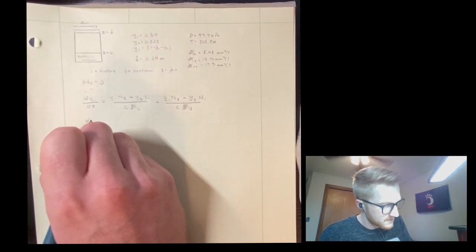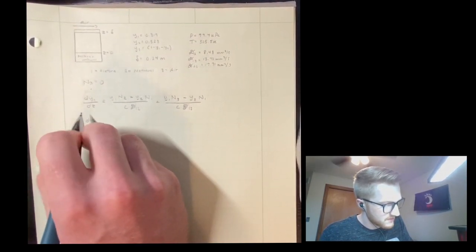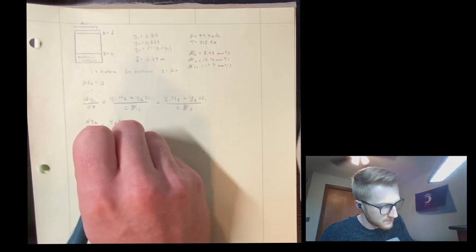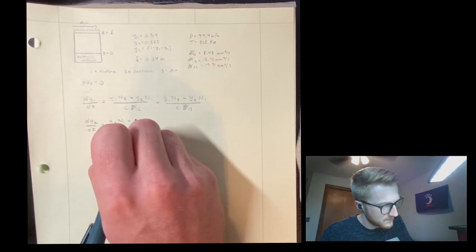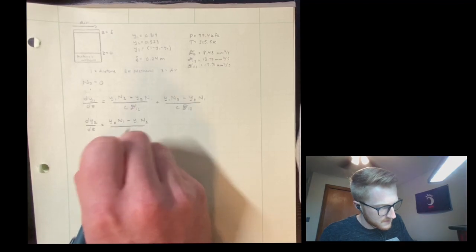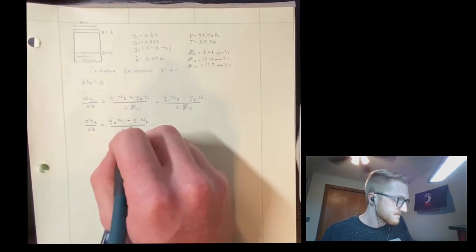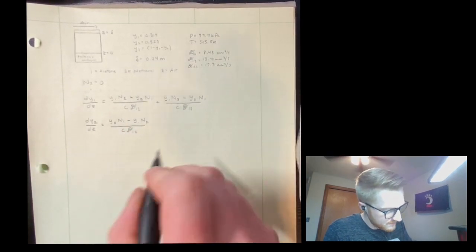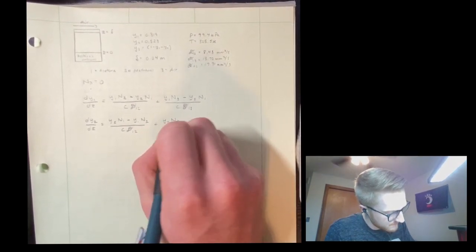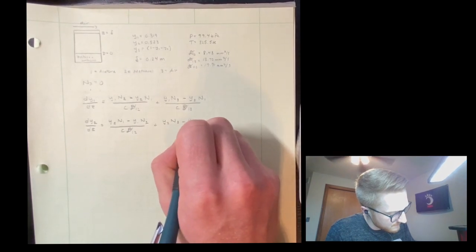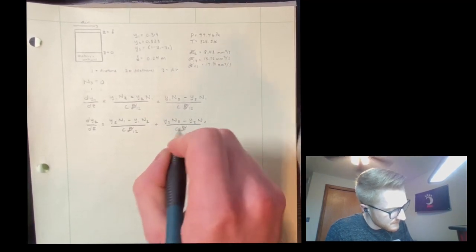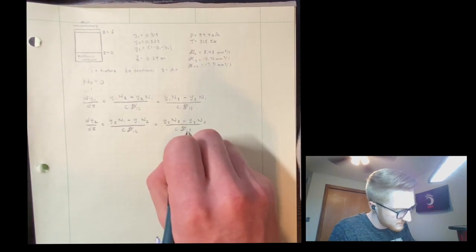And we also know that the change of mole fraction 2 with respect to z is equal to the mole fraction of 2 times the molar flux of 1 minus the mole fraction of 1 times the molar flux of 2 over the concentration and the Stefan-Maxwell diffusivity coefficient of 1 to 2, plus the mole fraction of 2 times the molar flux of 3 minus the mole fraction of 3 times the molar flux of 2 over the concentration times the Stefan-Maxwell diffusivity coefficient of 2 to 3.